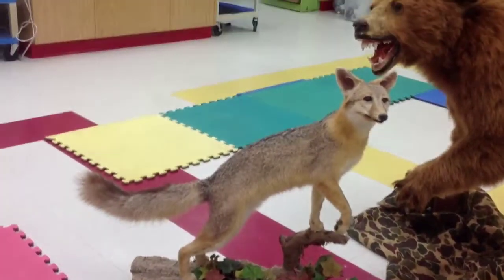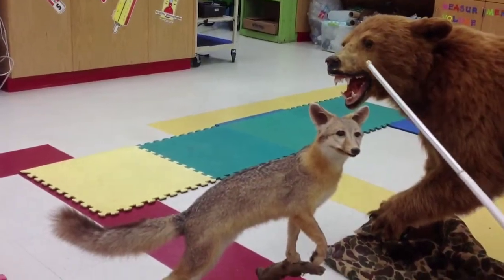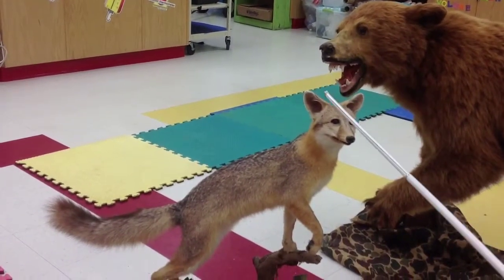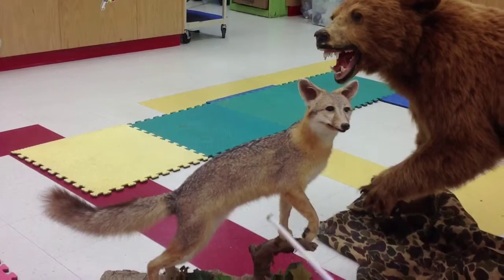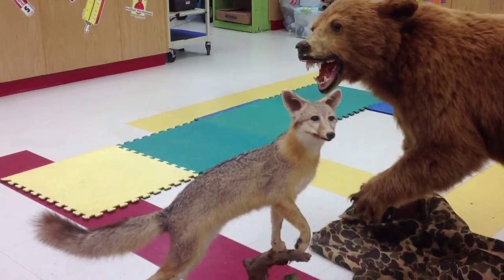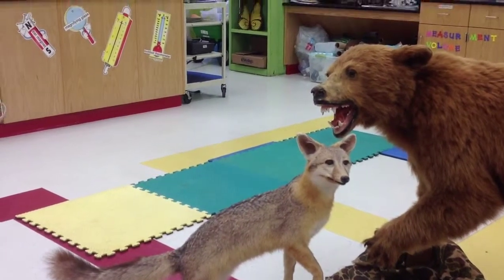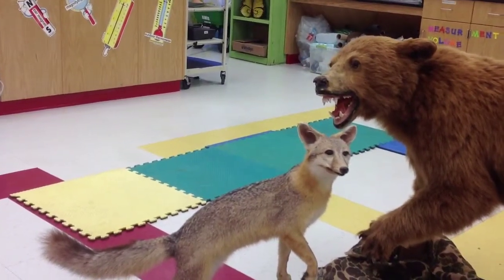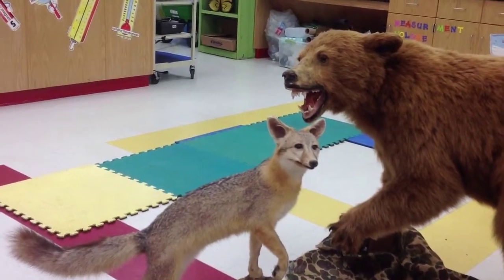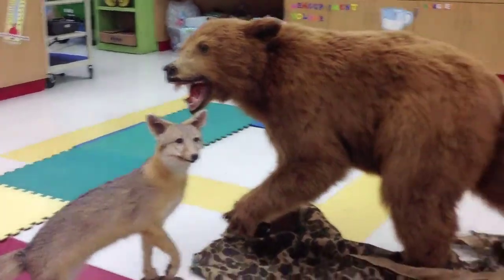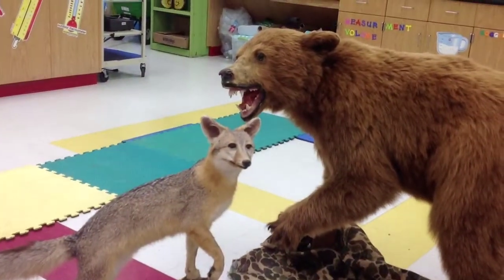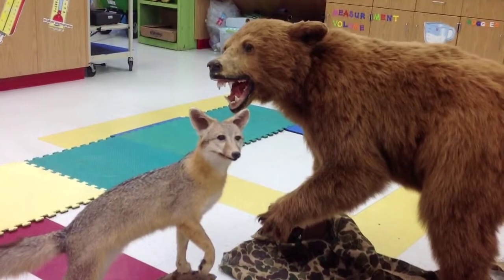One thing that you could point out is if it's a predator, its eyes are going to face forward on its head. If it's prey, the eyes are located on the side of the head, like a rabbit, a horse, a grazing animal like a cow. Now, let's move to the snake. They need to understand that not all animals have fur.